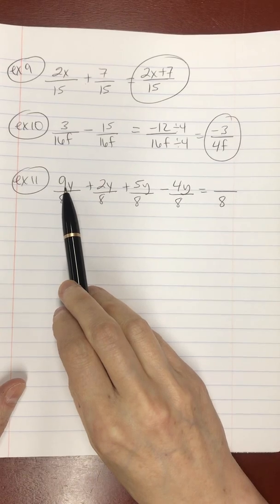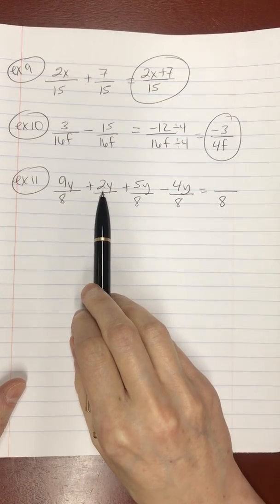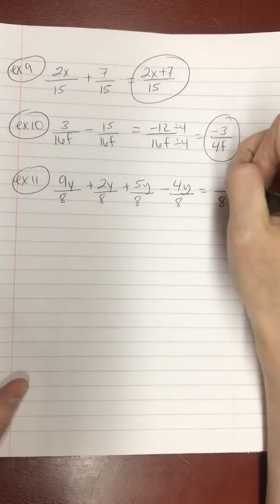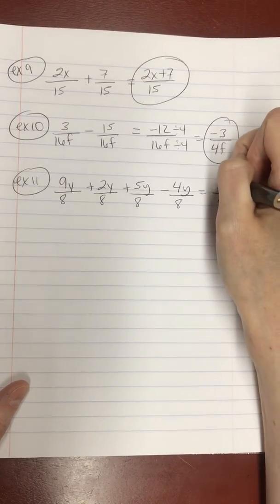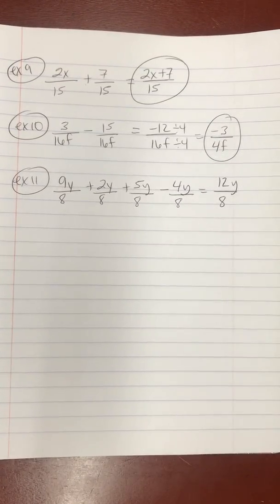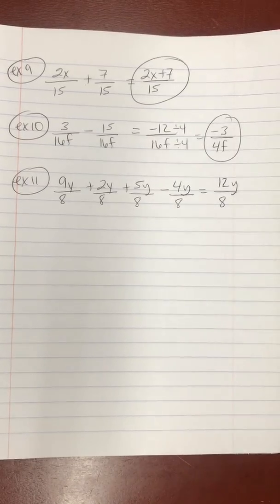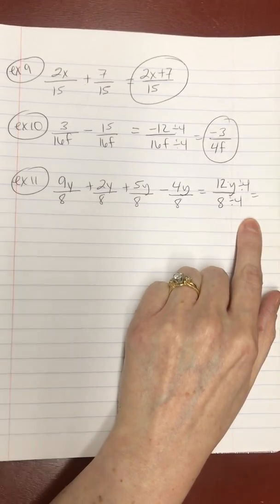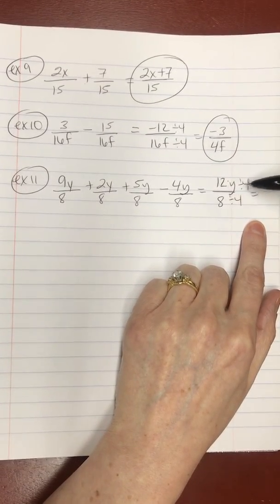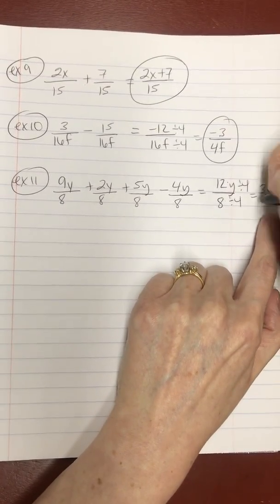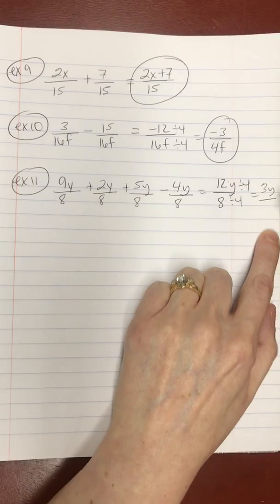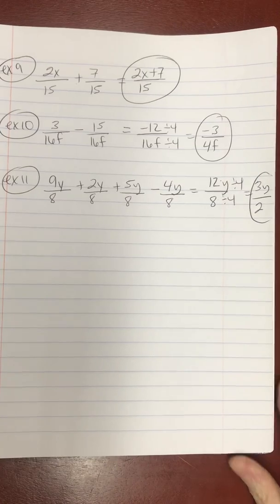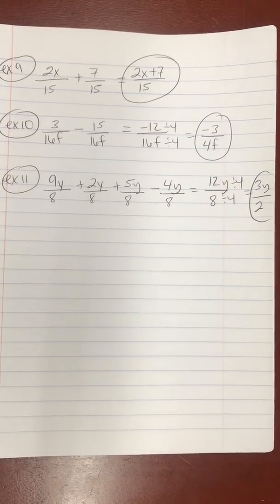Now let's combine all of these numerators. We've got 9y plus 2y, so that's 11y, plus 5y, that's 16y, minus 4y, that gives us 12y. Of course, is there something we can divide out of a 12 and an 8? Yes, we can take a 4 out. That's the highest. 12y divided by 4 is 3y, over 8 divided by 4, which is 2. Am I off the page? I think you can see it. 3y over 2, final answer.